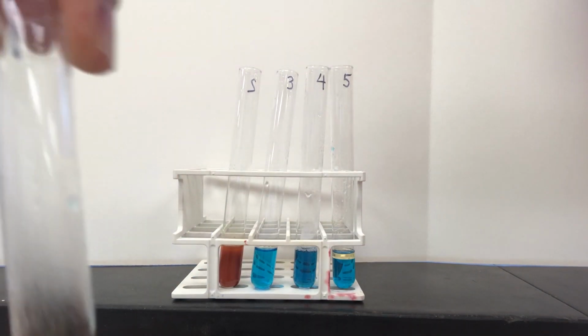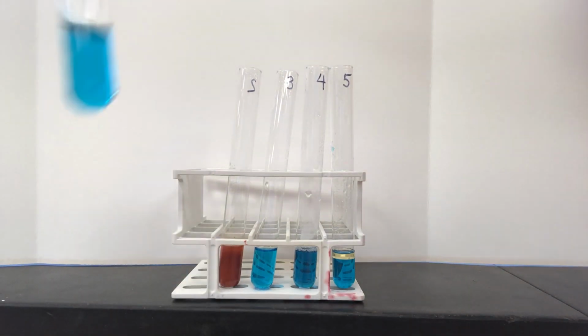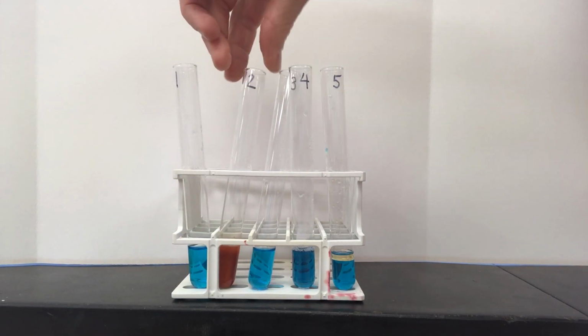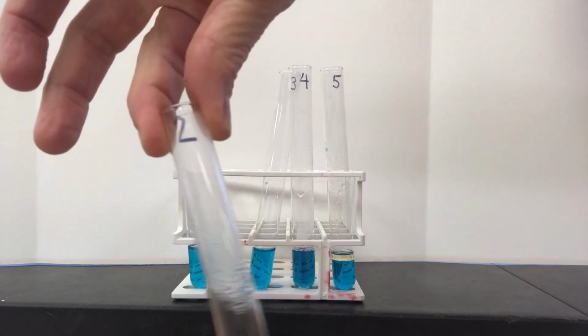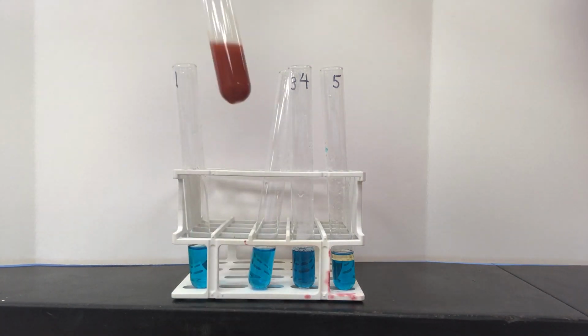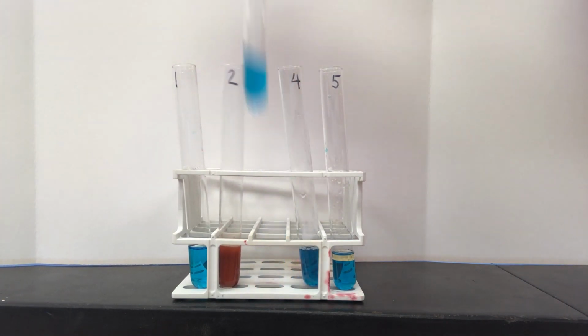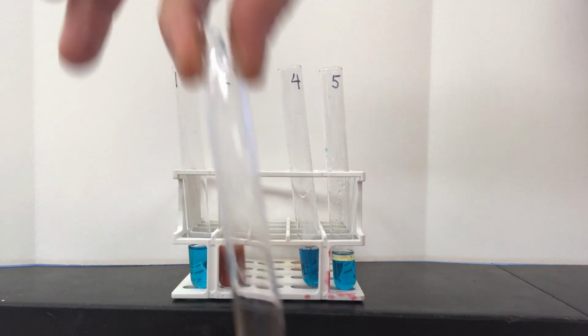Tube number 1, the water, represents your negative control. It should not exhibit any change from before the boiling. This is what a sample would look like if there were no monosaccharides present. Comparing each sample to the water, we see that only test tube number 2 looks different. It's turned a bright orange-red and has become very cloudy due to the formation of a lot of precipitate.